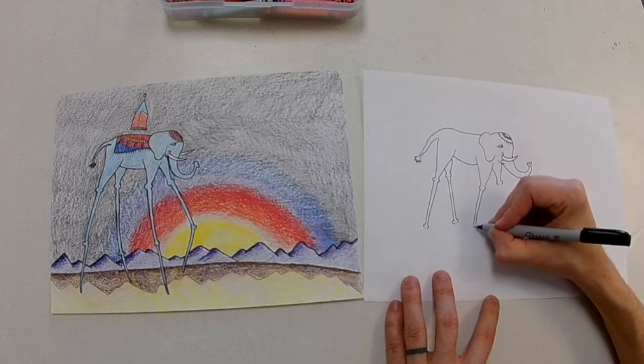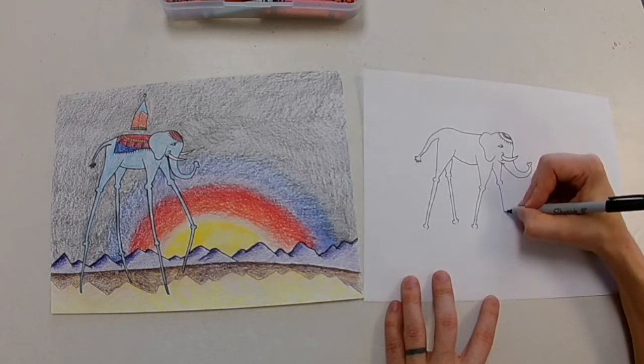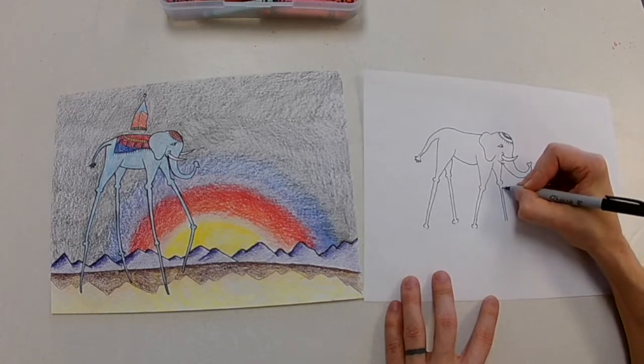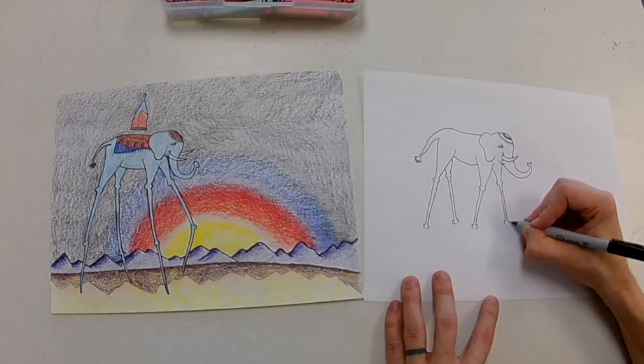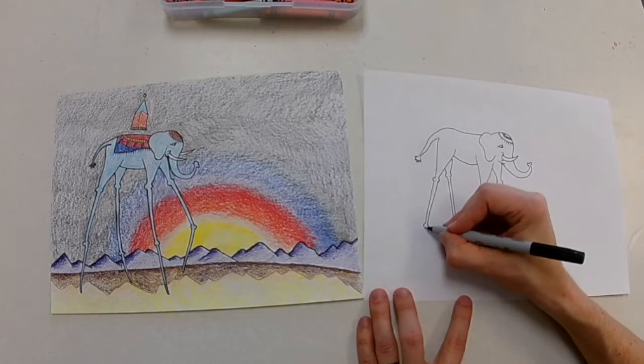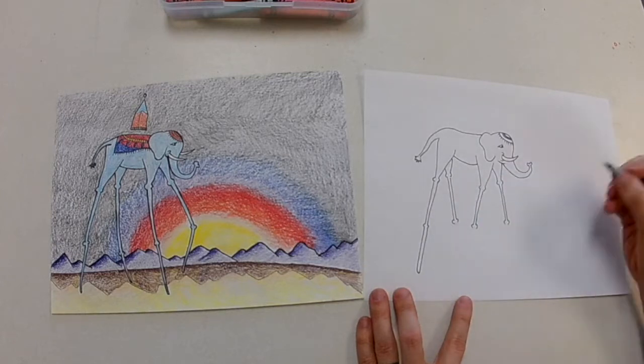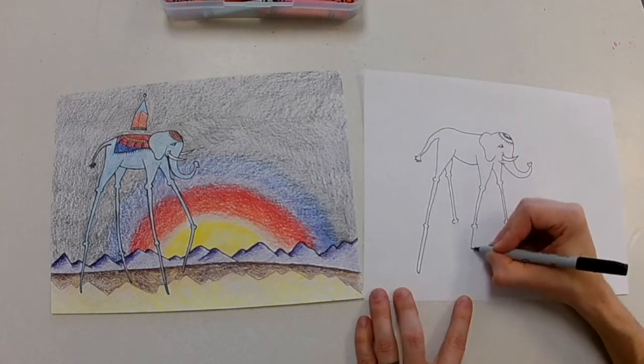Remember, this is a little bit longer. Curve, curve. Okay, this one's going forward. Curve, curve. Okay, almost done. Now I draw the really long part of his leg. I'm gonna do this one too, because they're both up front.